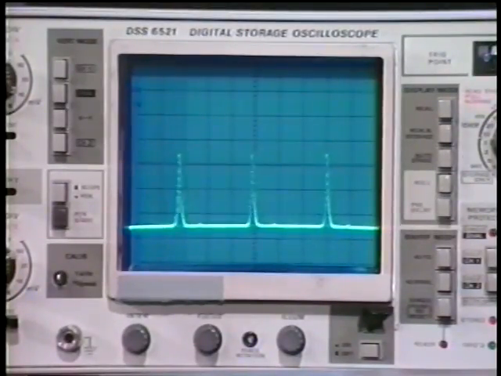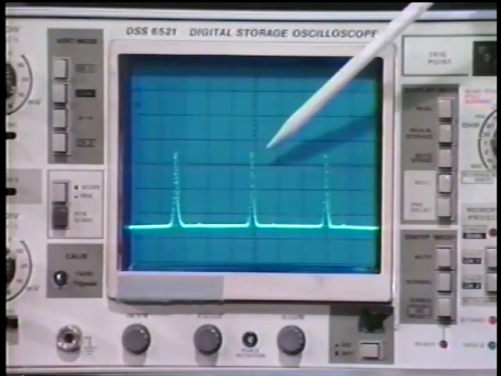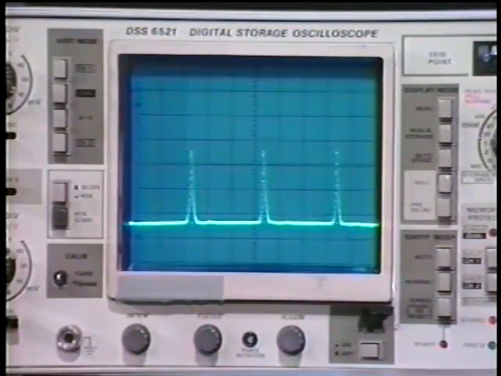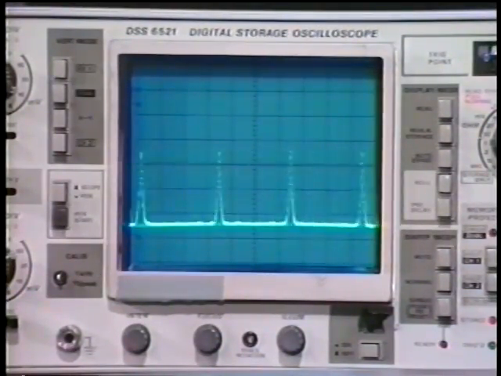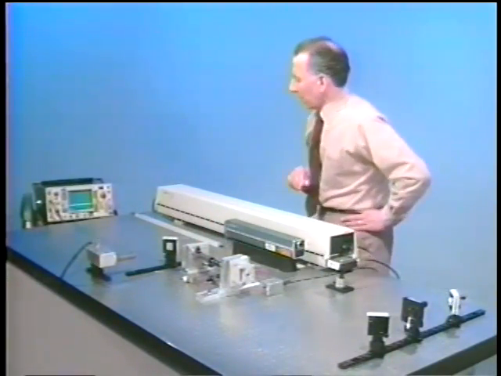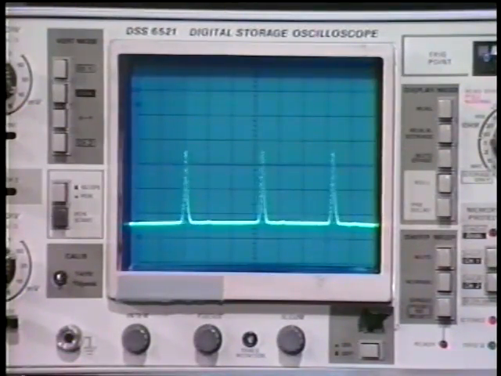And don't forget that the free spectral range is from here to here. So we get this additional resonance in the middle of the free spectral range, which I leave to you to figure out. So when we're confocal, we have all the modes coalescing, and we also have the appearance of an additional mode in the middle of the free spectral range.